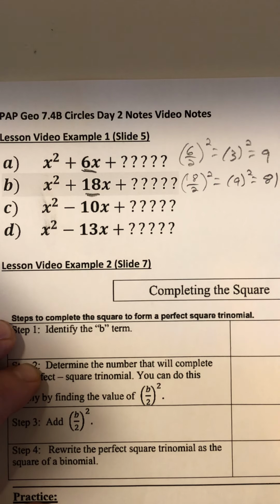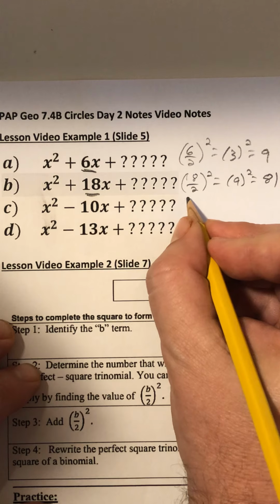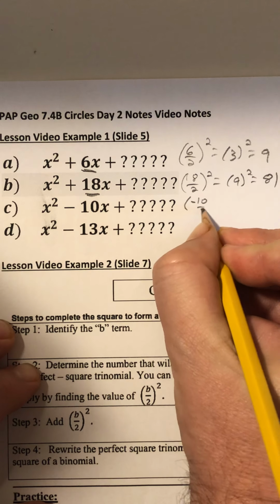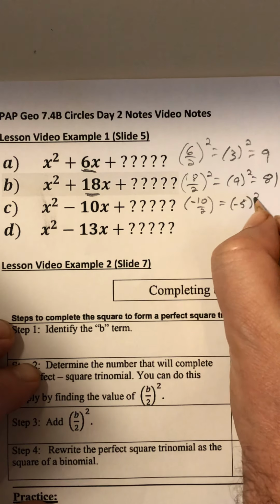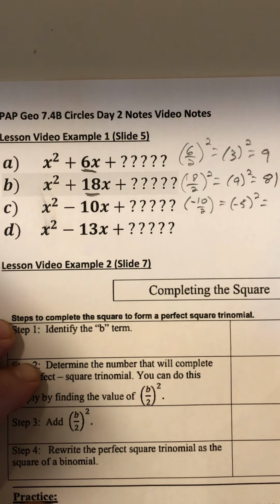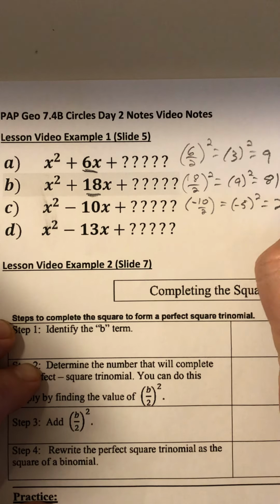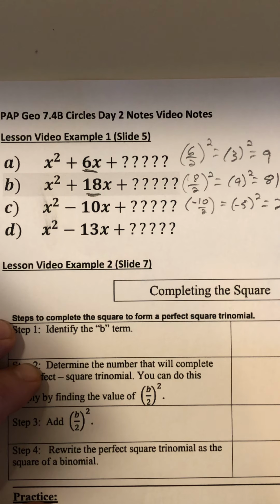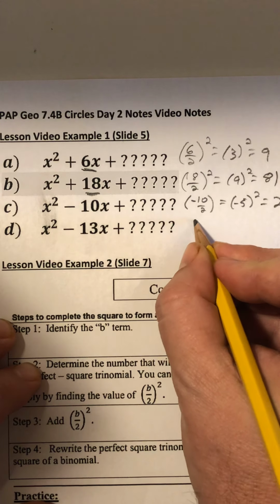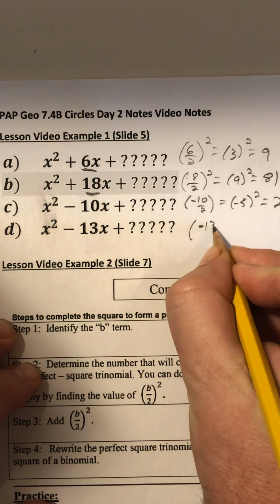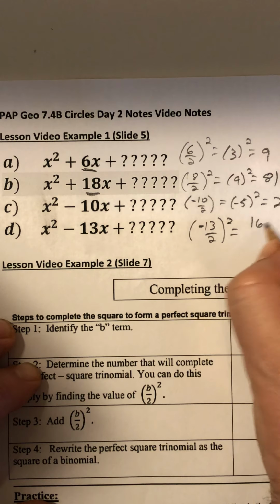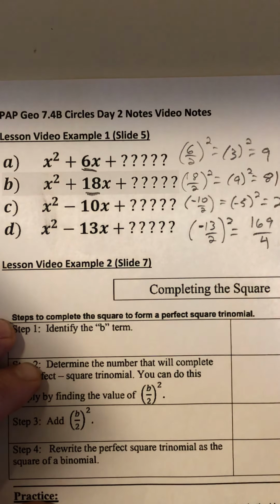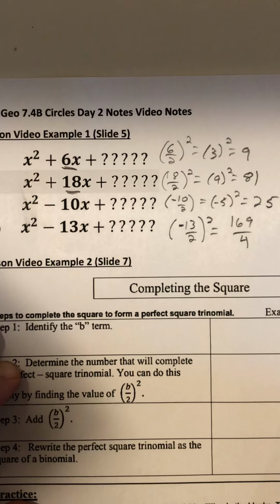Now, a negative works the same way. You would take the negative 10, divide it by 2, and you would square it. So that would give you negative 5 squared. And remember, when you square a negative, you still get a positive, so that would be plus 25. And then your last one, you would do the same thing there. You would take your b term, negative 13, divide it by 2, and square it. That's going to give you 169 over 4, and you can just leave it like that for right now.